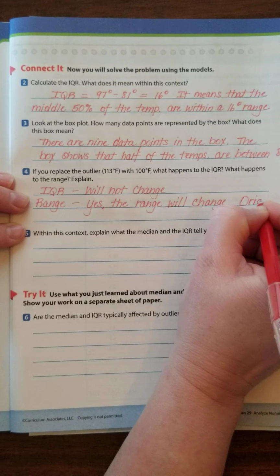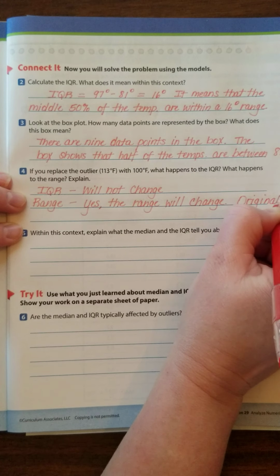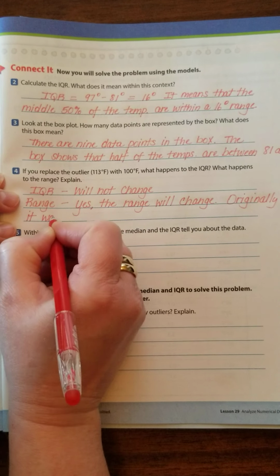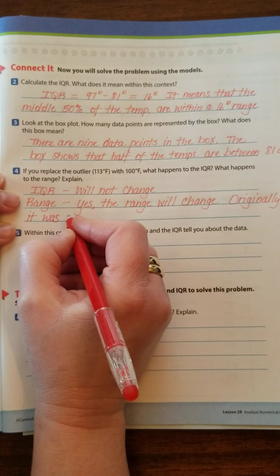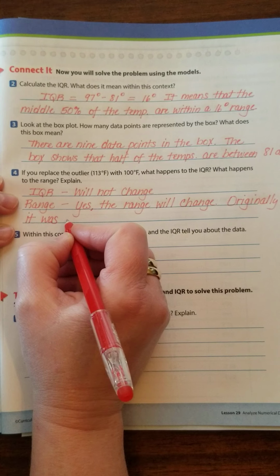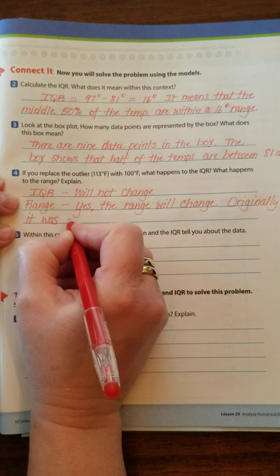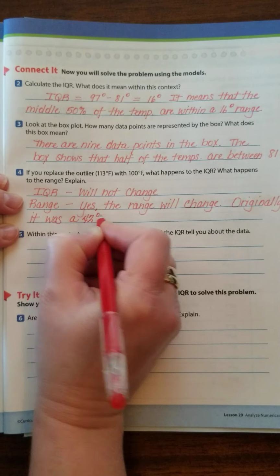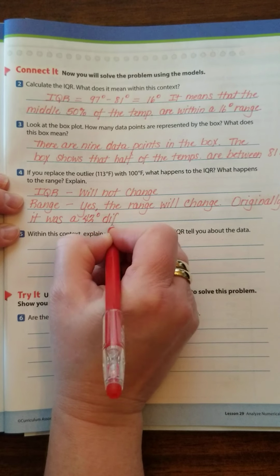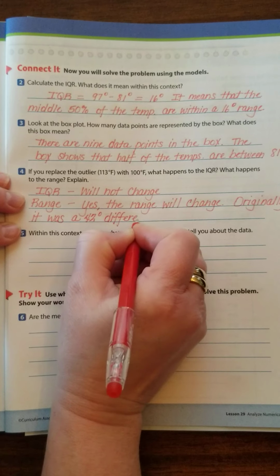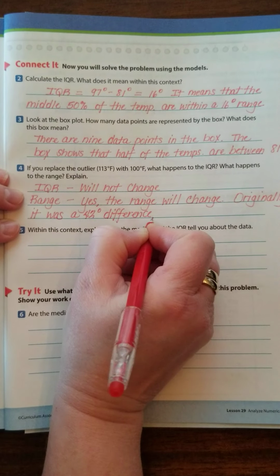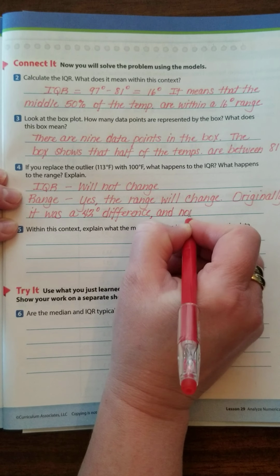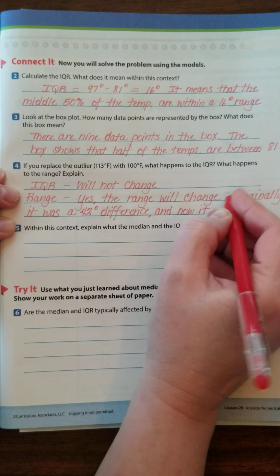Originally, it was a 42 degree difference. Now it is a 29 degree range.